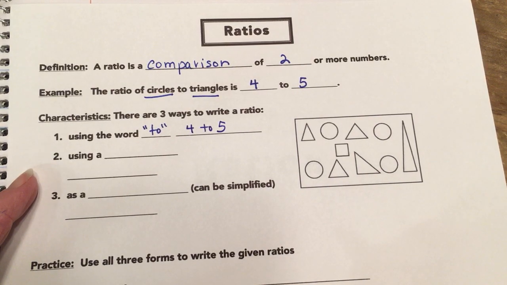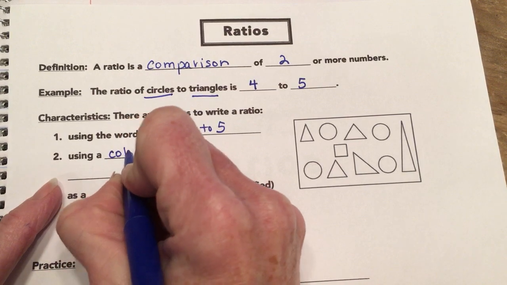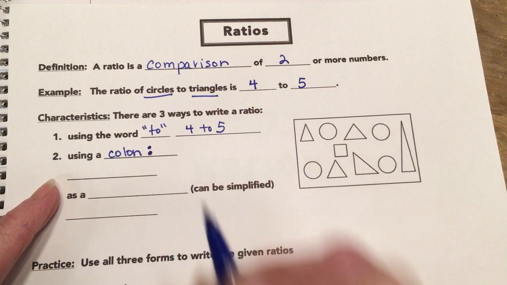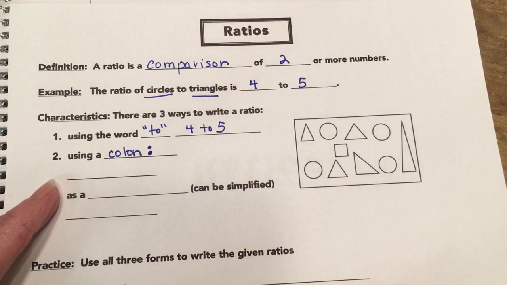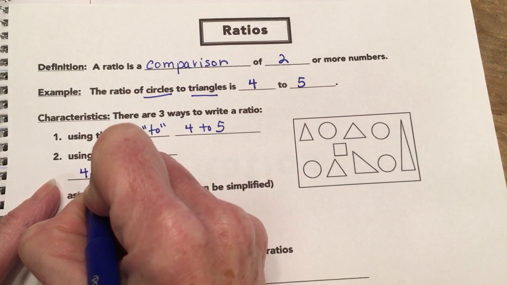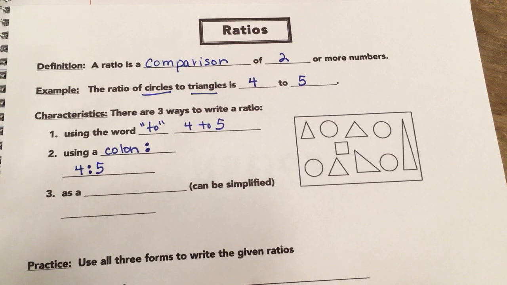Another way you can write a ratio is to use a colon. So maybe you've heard of a semicolon. Well, in math we use a colon. That's where you use 2 dots instead of a dot and a comma, like the semicolon. And so you can shorten that, take out the word to, and just replace it with the colon. 4:5. That is also a way to write a ratio. And if you were just reading this out loud, you would still say 4 to 5.